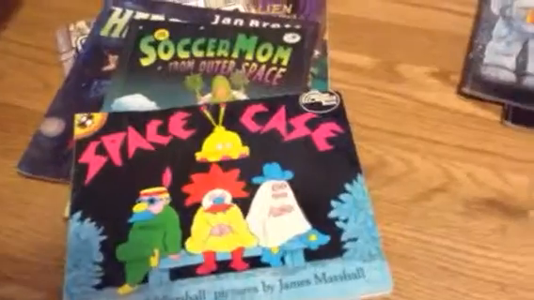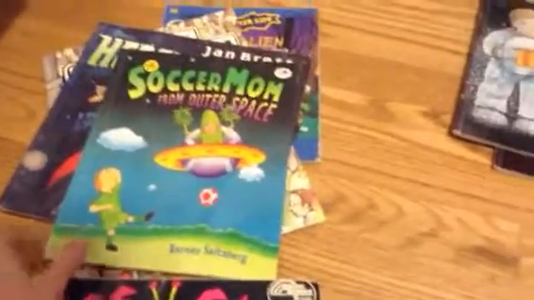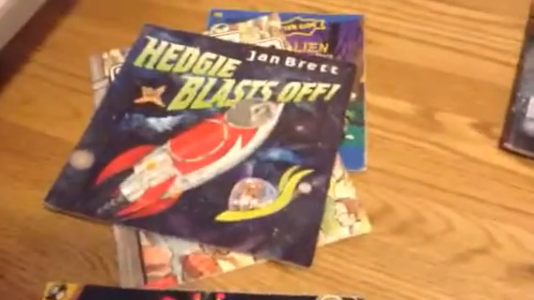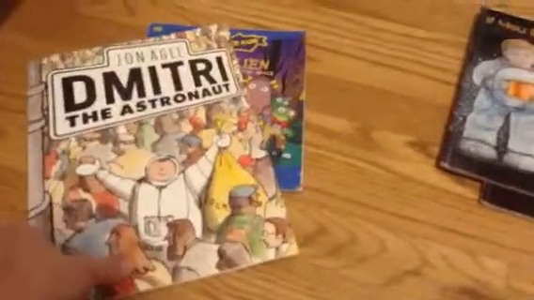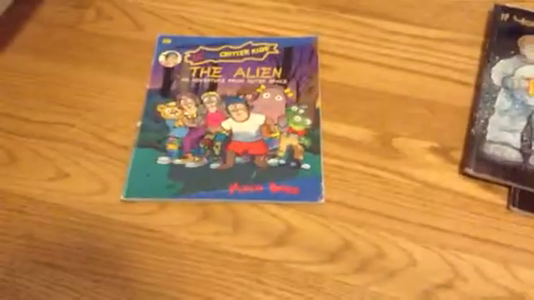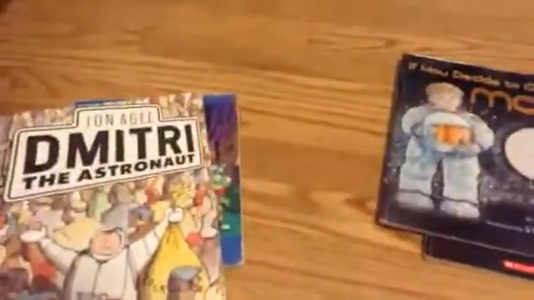So we have Space Case, about some aliens, The Soccer Mom from Outer Space. One of Jan Brett's main characters is Hedgie. This is Hedgie Blasts Off. Dimitri the Astronaut, and one of the Little Critter books, Little Critter and the Alien. And these books are just for fun, just made up, just fiction.